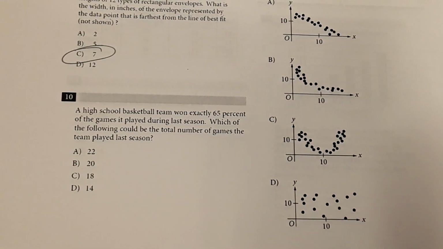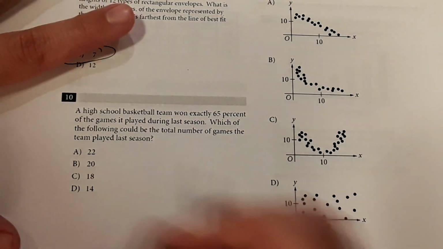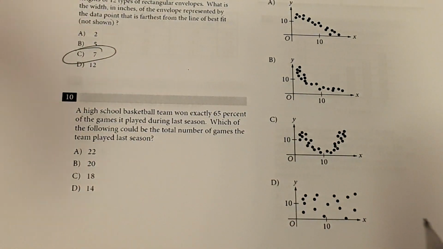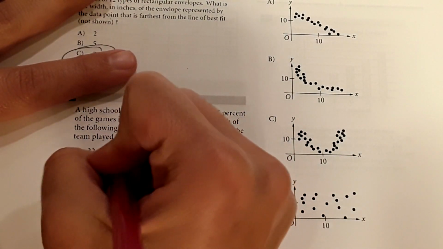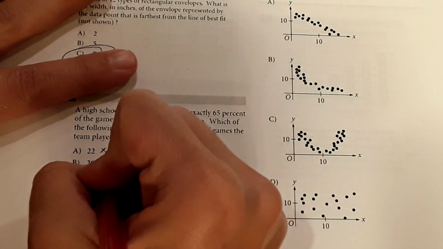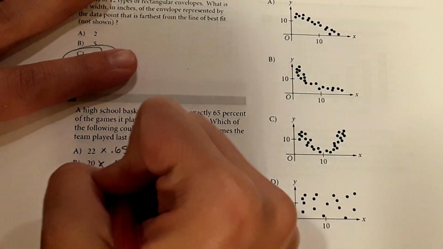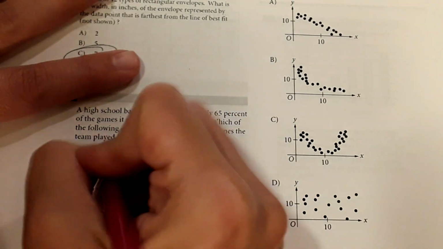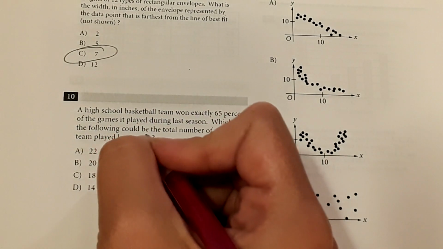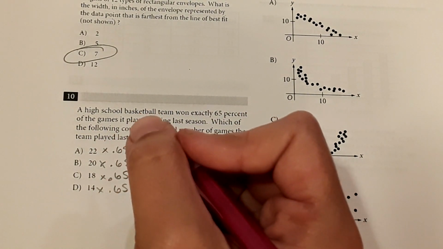10. A high school basketball team won exactly 65% of their games. In order for it to be exactly 65%, we have to have a whole number. So we're going to multiply this by 0.65, multiply each one of them by 0.65, and see which ones come out to a whole number. This comes out to a decimal of, where is it?